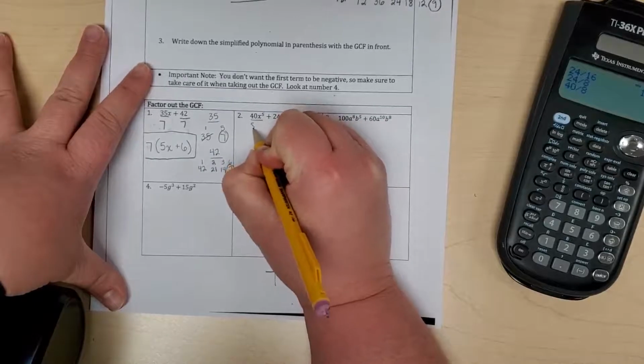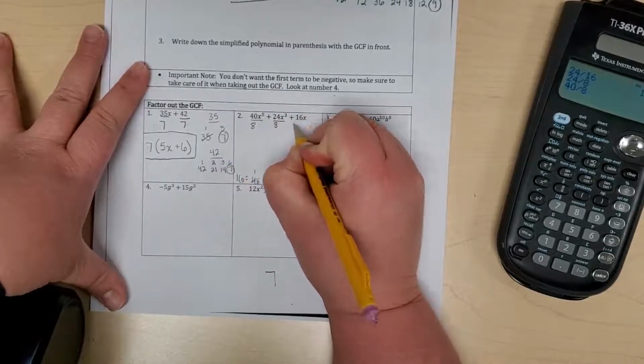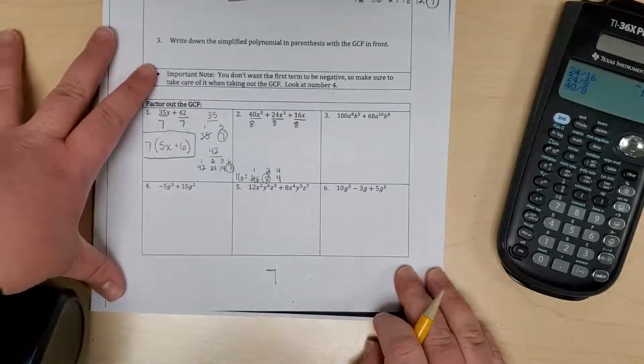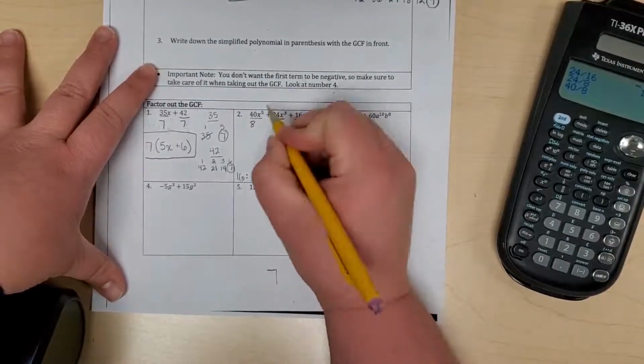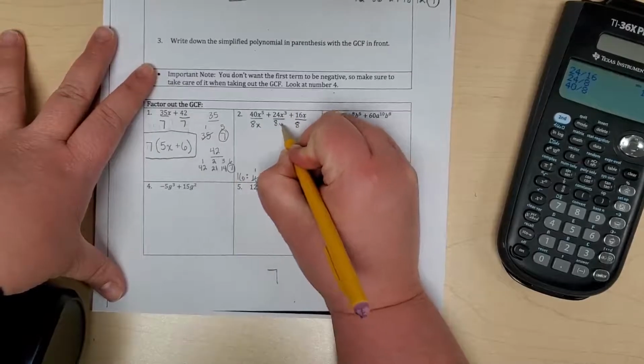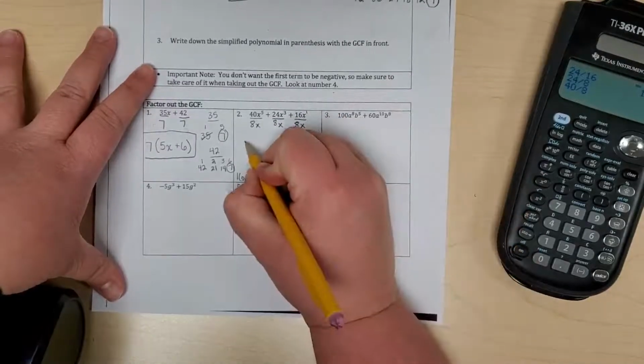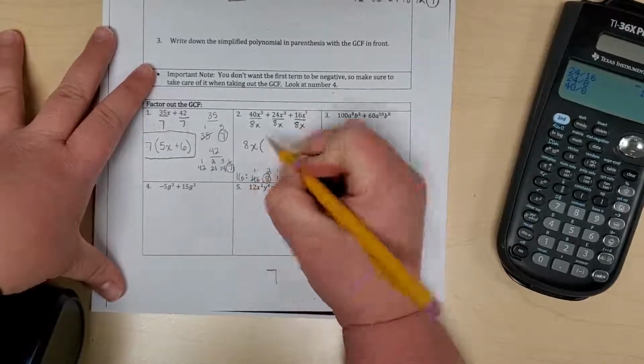So I'm going to put that underneath here. Then I have to ask if there is a letter that they have in common. They all have an X, so I can keep the X. And I'm going to keep the smallest exponent, which in this case is the 1. So 8x is my GCF.